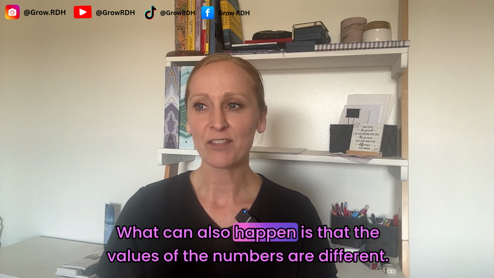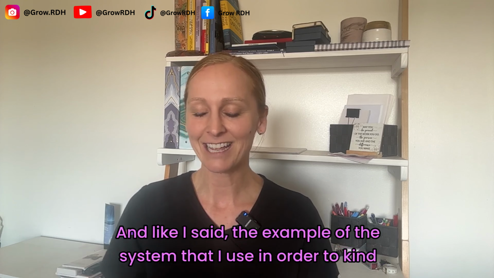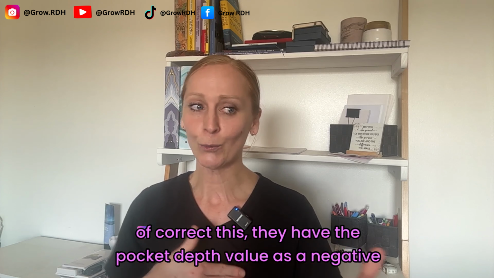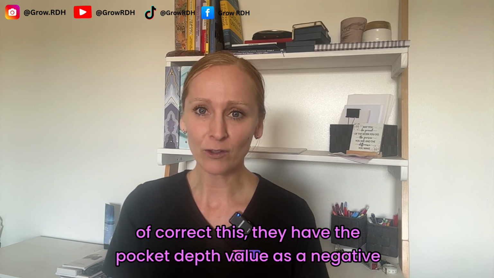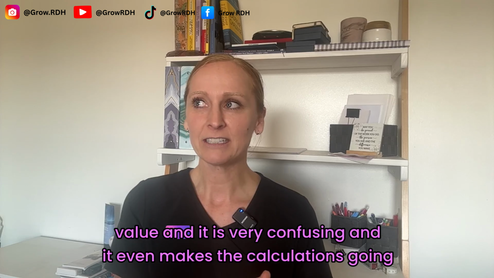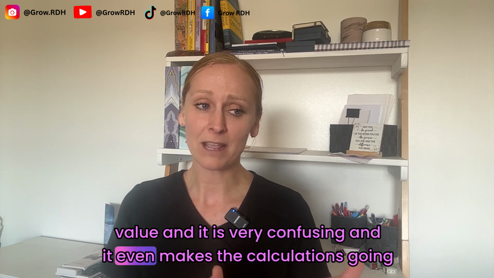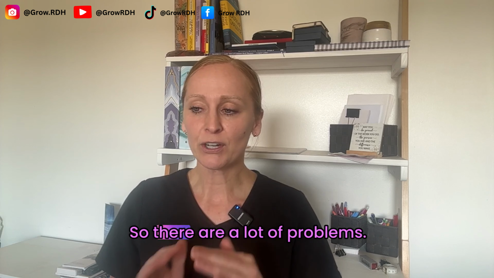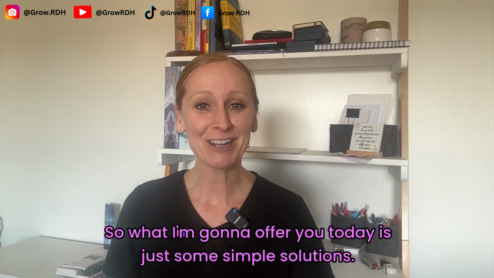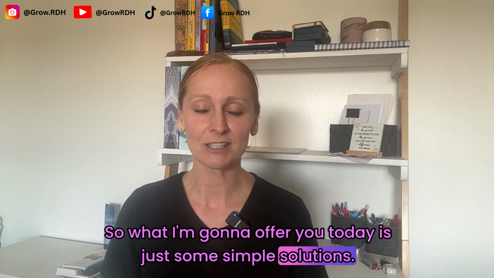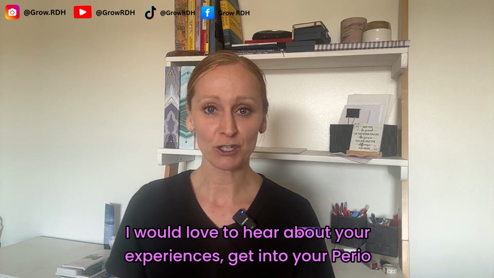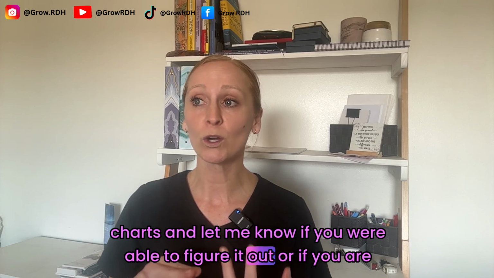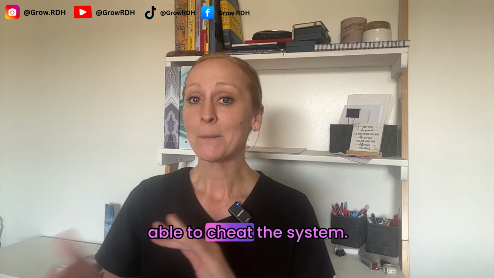What can also happen is that the values of the numbers are different. And like I said, the example of the system that I use in order to kind of correct this, they have the pocket depth value as a negative value, and it is very confusing, and it even makes the calculations going in incorrect. So there are a lot of problems. So what I'm going to offer you today is just some simple solutions. I would love to hear about your experiences, get into your perio charts, and let me know if you were able to figure it out or if you are able to cheat the system.